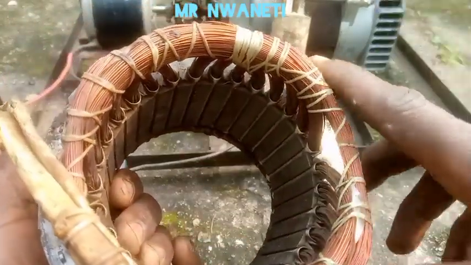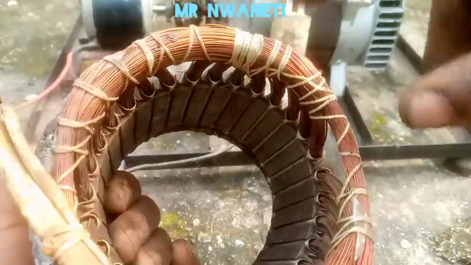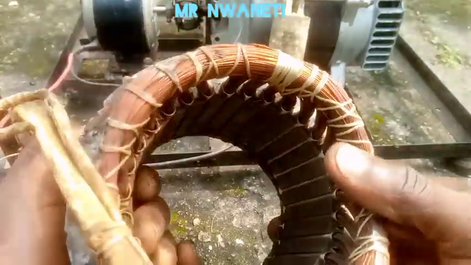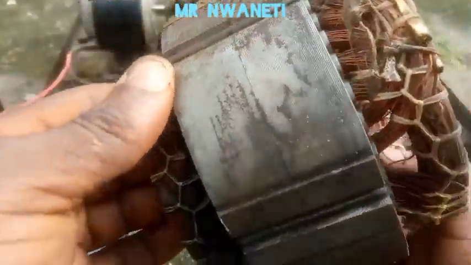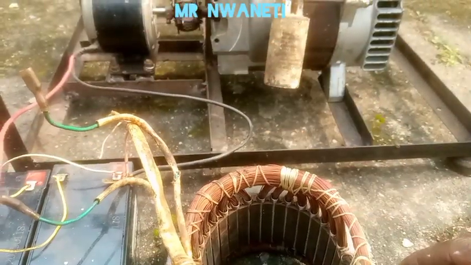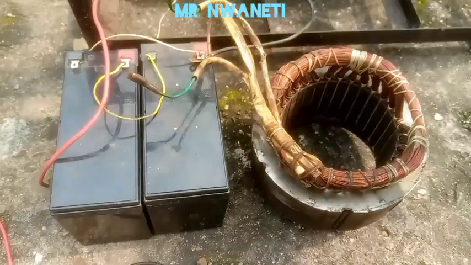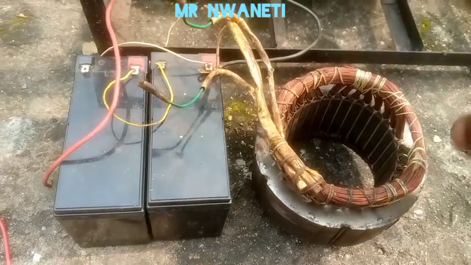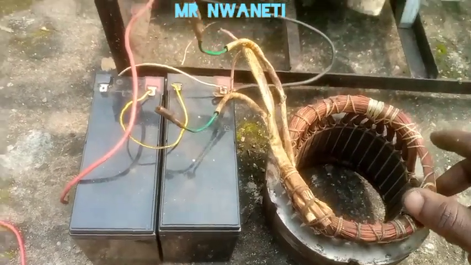The main winding is also vertical, but when you check it is horizontal. That is the difference. So the more the turns, the higher the voltage, the higher the resistance also. It is pari passu.